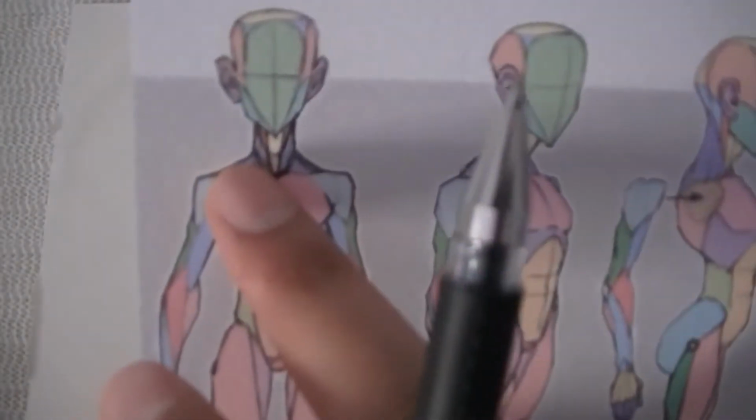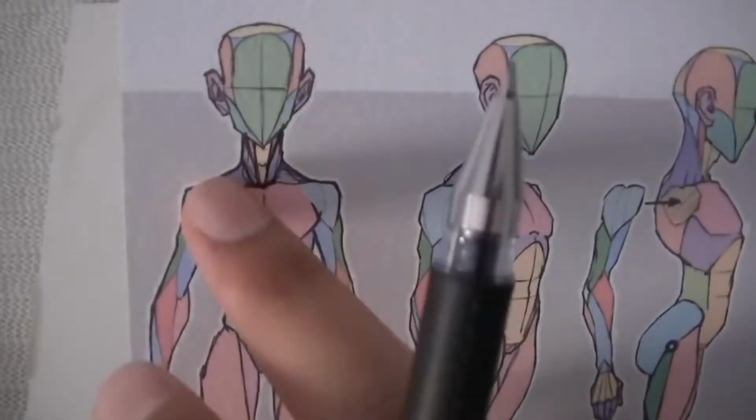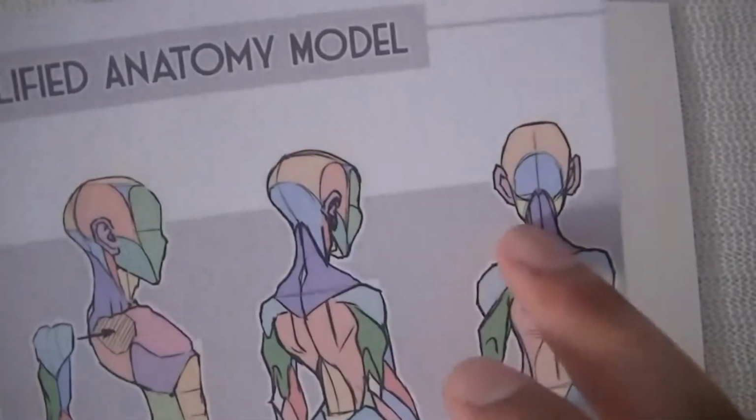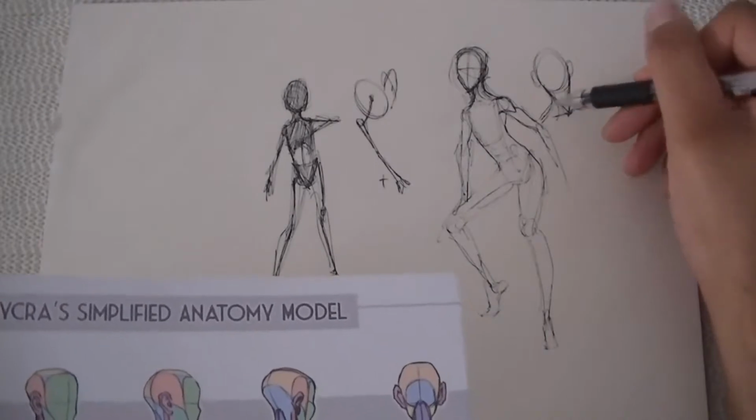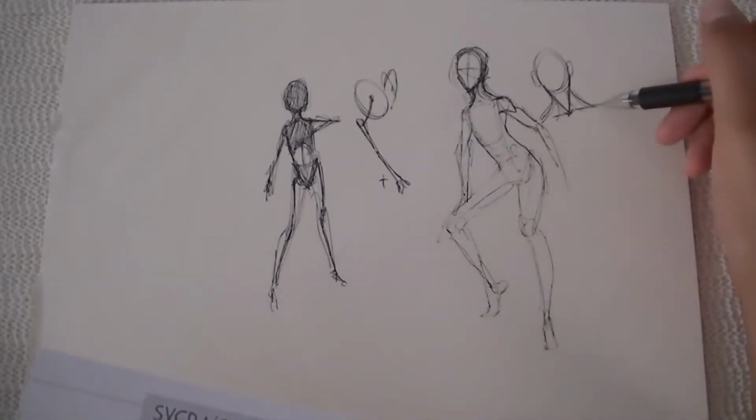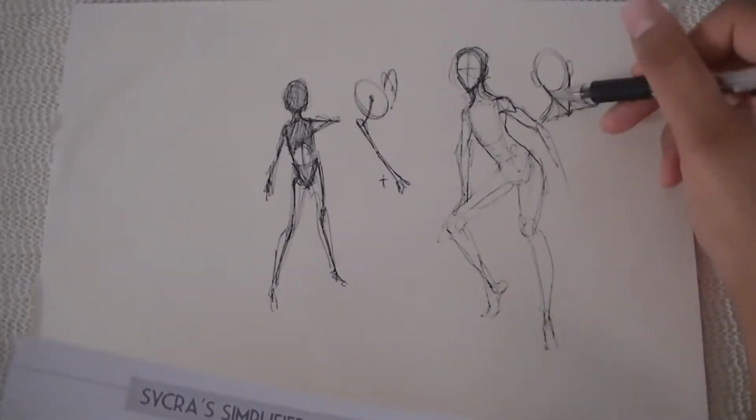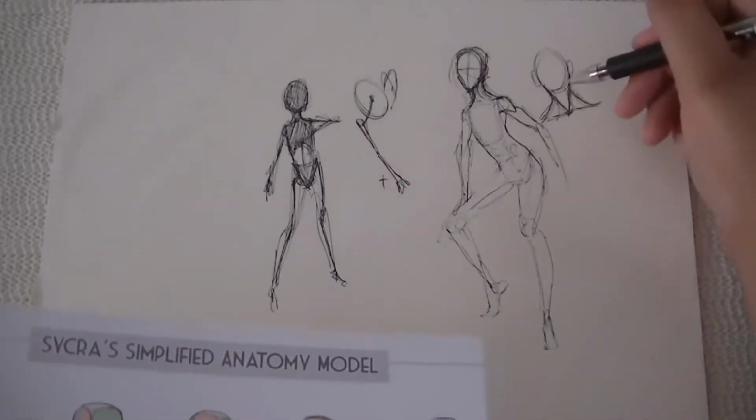And then you have the trapezius, which goes from the end of the collarbone, it goes up, and it connects in the back. See here? Connects in the back like that. So then you get that. So yeah, getting that in, it makes the neck into just three things.